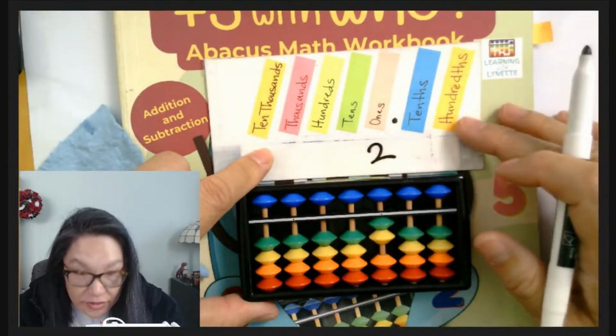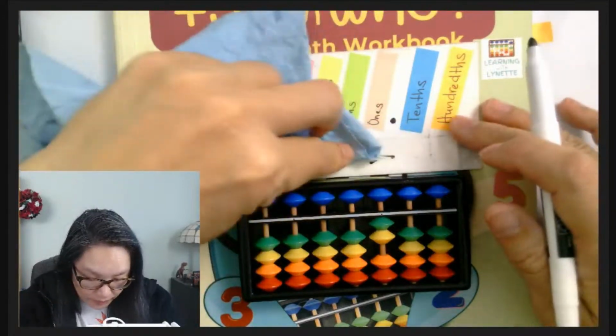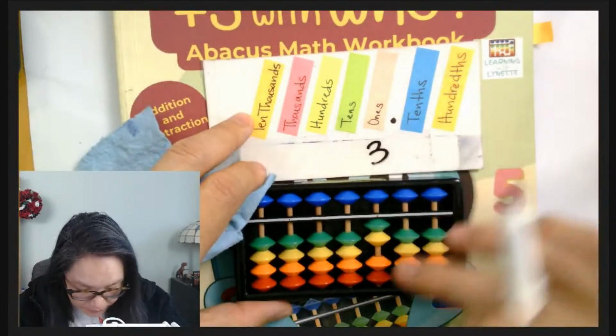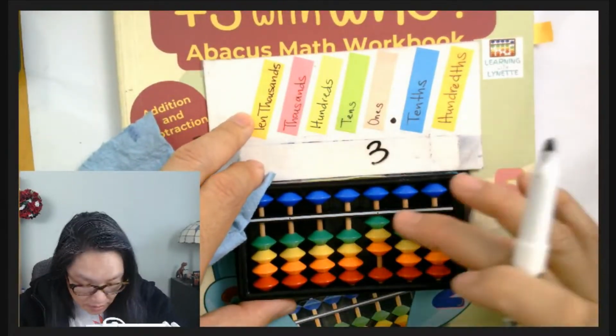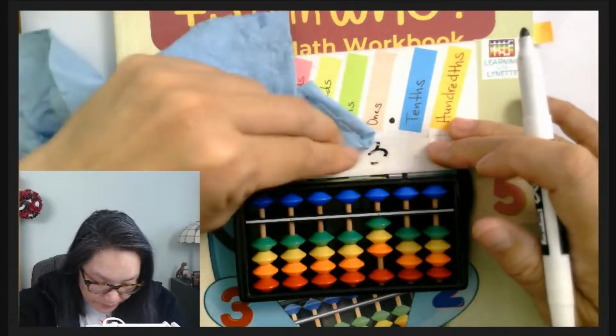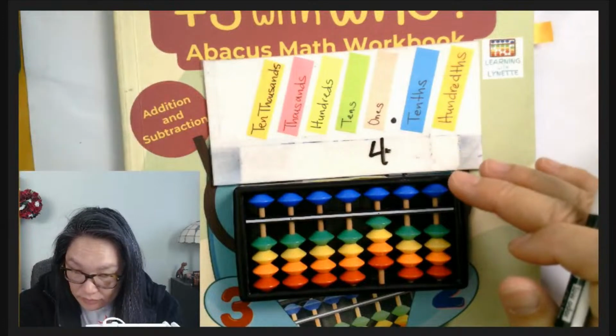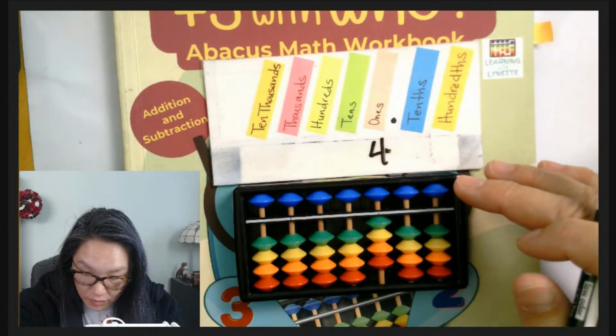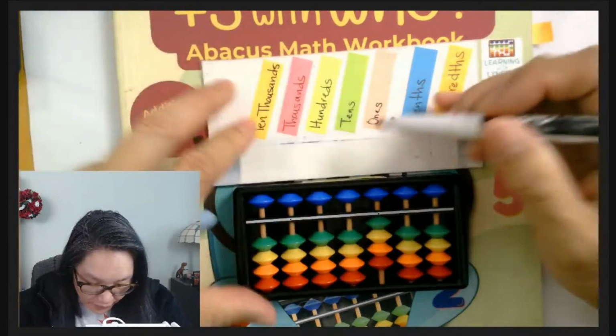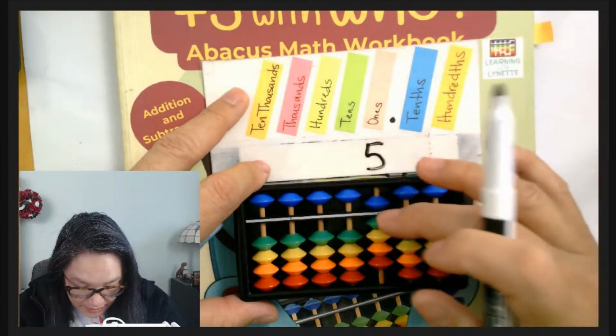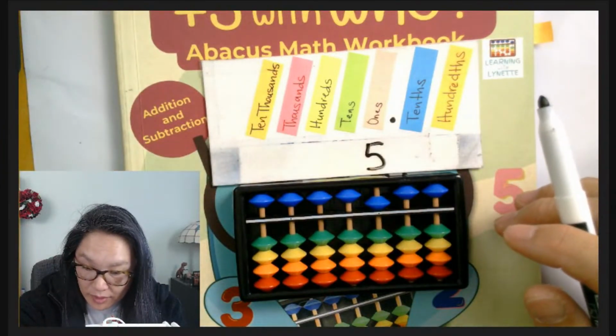2, that's 2. 3, that's 3. Does that make sense? So we count 1, 2, 3. 4, that's 4. And then after 4, we have 5. This is 5. This will always be 5, no matter what.